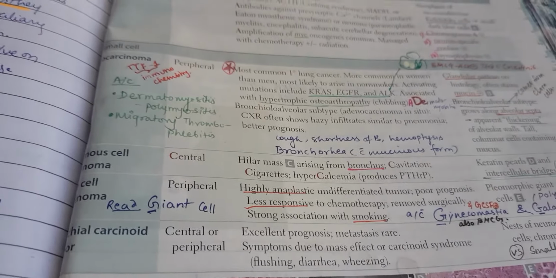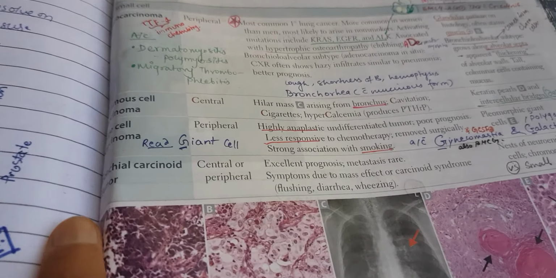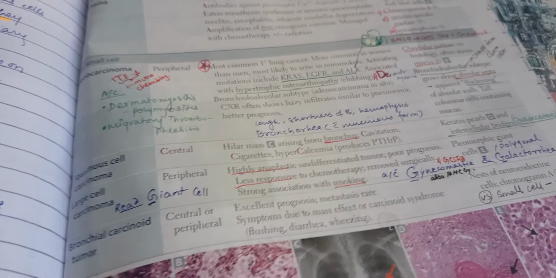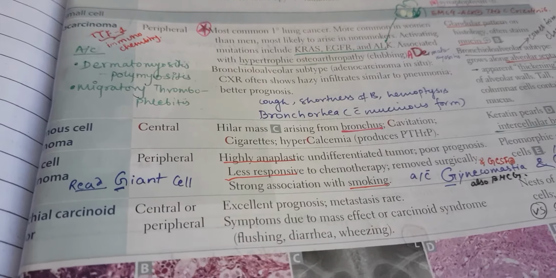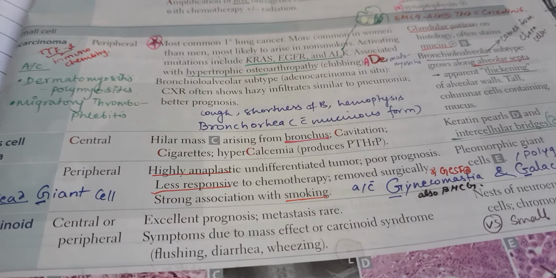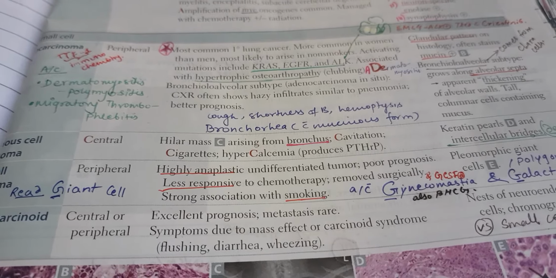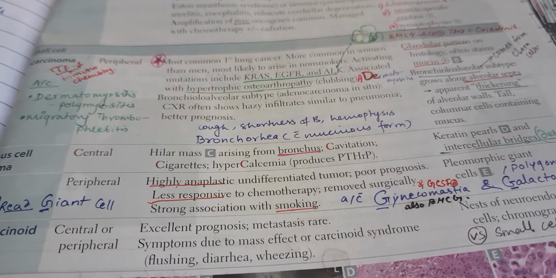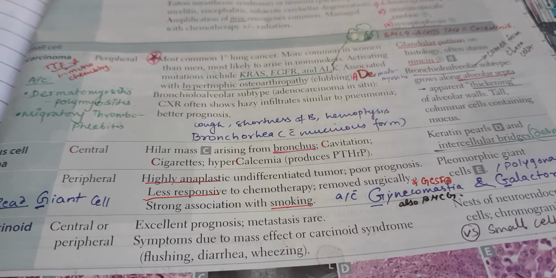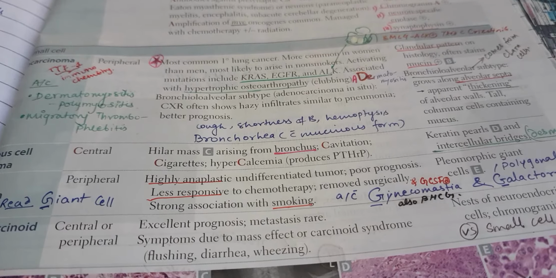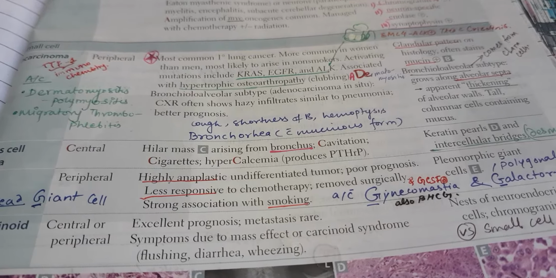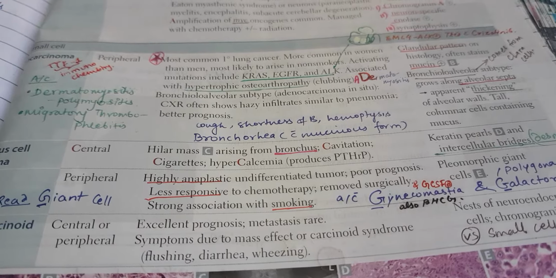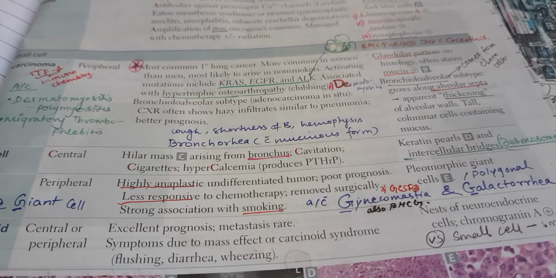So now we will talk about the giant cell tumor. Okay, so this is basically the giant cell or large cell carcinoma. So here you can see large cell carcinoma is basically in the peripheral zone, highly anaplastic undifferentiated tumor. So if it does not resemble any of the classic features, then remember it is most probably talking about the large cell cancer in the question stem. Okay, so highly anaplastic undifferentiated tumor, poor prognosis, less responsive to chemotherapy, removed surgically, strong association with smoking, remember that, and also it is associated with gynecomastia and galactorrhea.